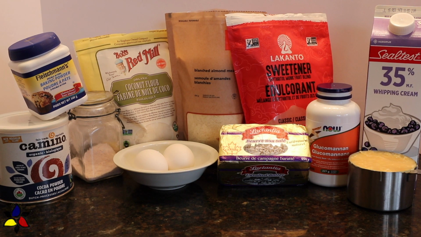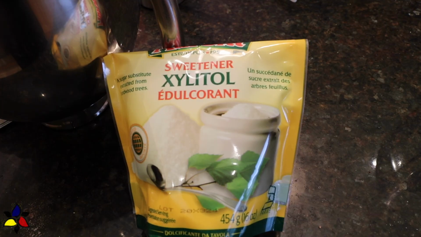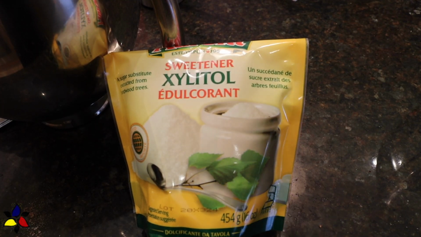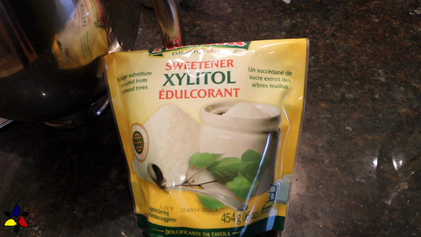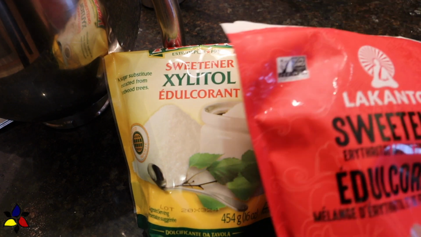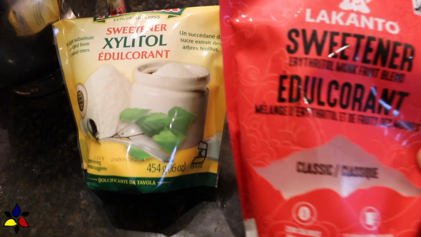On this table, I have assembled all the ingredients I'll be using to make both the chocolate cookie as well as the 2-ingredient ice cream. Recently, I've started using xylitol made from birch, not corn, as well as using my erythritol and monk fruit-based sweetener.